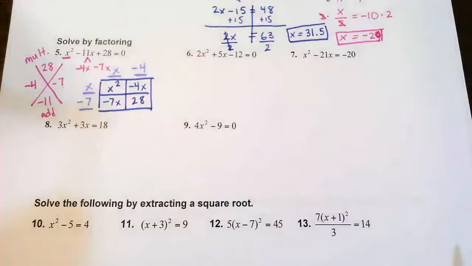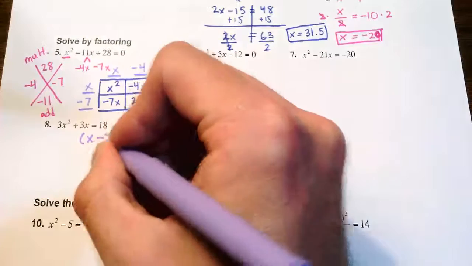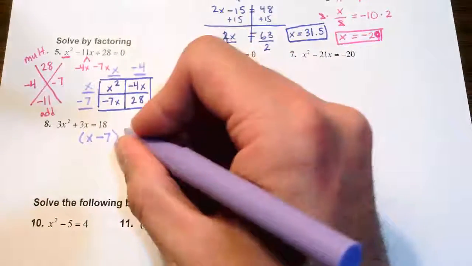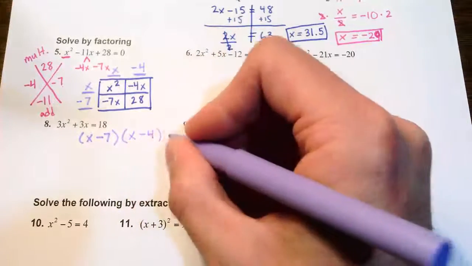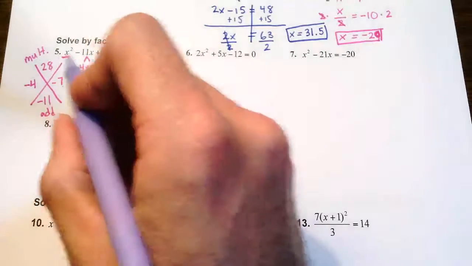These are our 2 factors for this problem that we have here. Our first factor, though the order isn't really important here, x minus 7, that's along the side. And our second factor, x minus 4, equals 0. This is the factored form of this original trinomial.